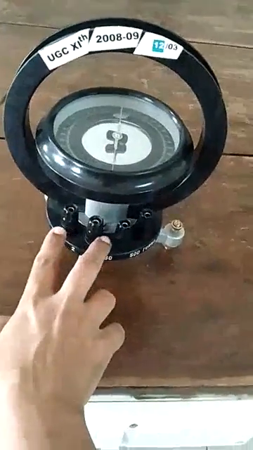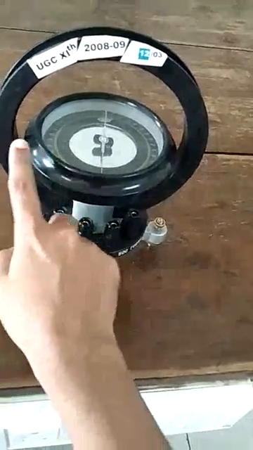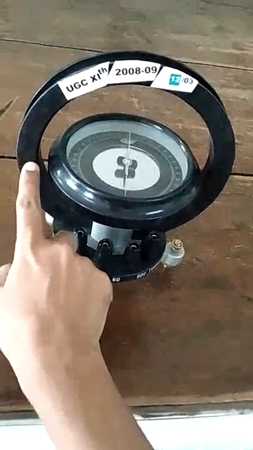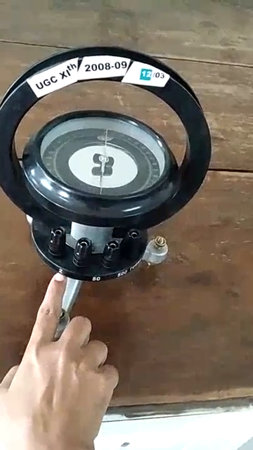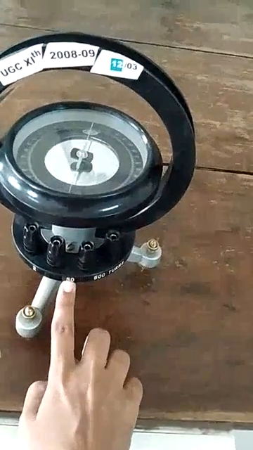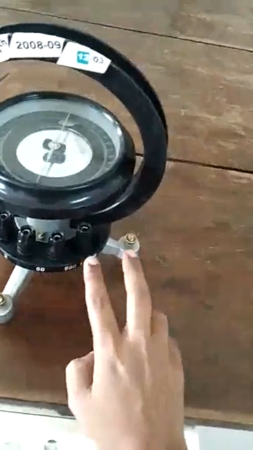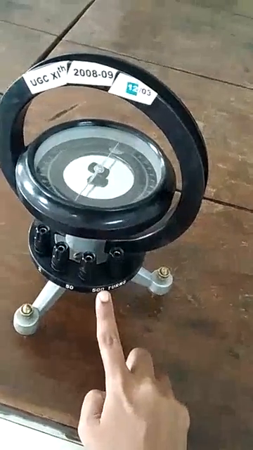If you connect between these two knobs, only 2 turns are working. Actually it contains many turns, but if you connect to these two, only 2 turns are working. If you connect the middle knobs, 50 turns will be working. And if we connect the last two knobs, 500 turns will be working.